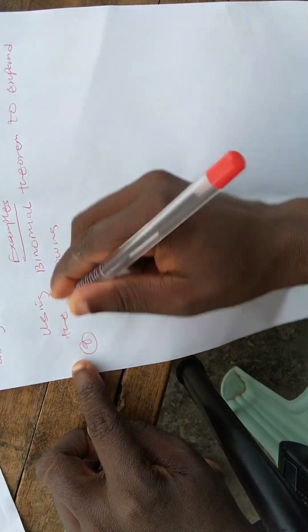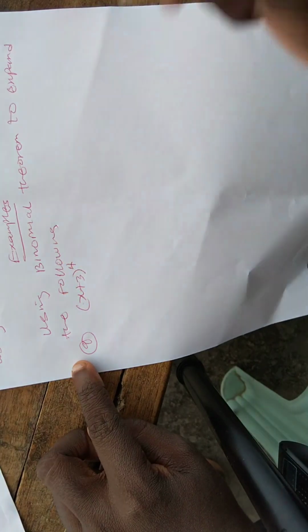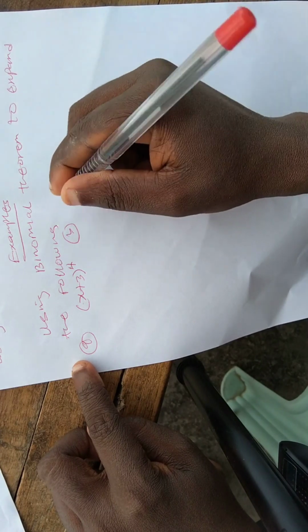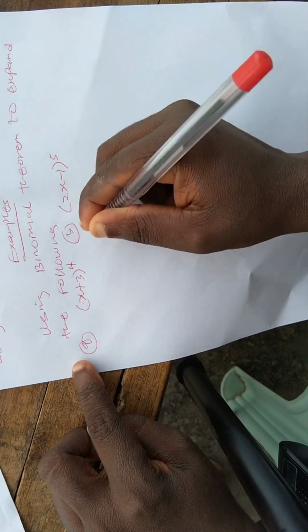A, x plus 3 raised to power 4. B, 2x minus 1 raised to power 5.